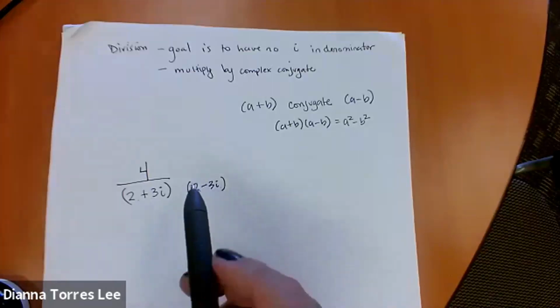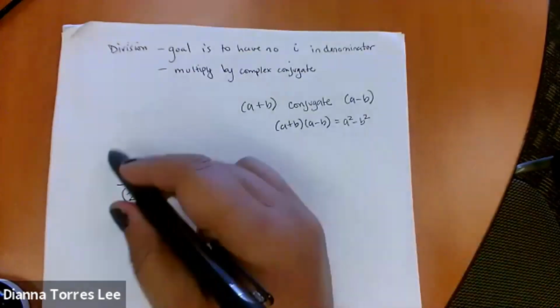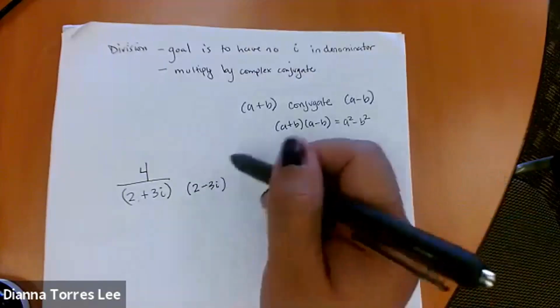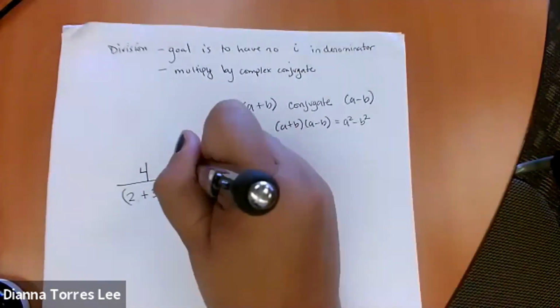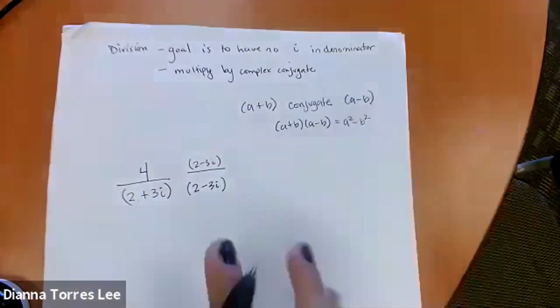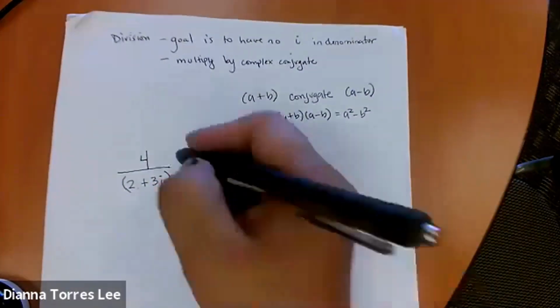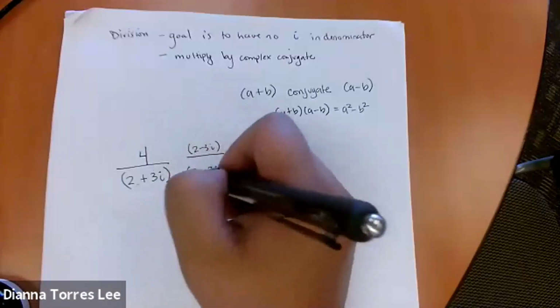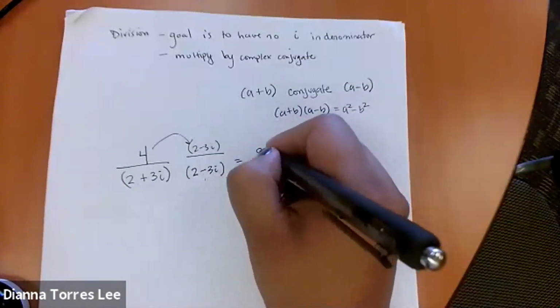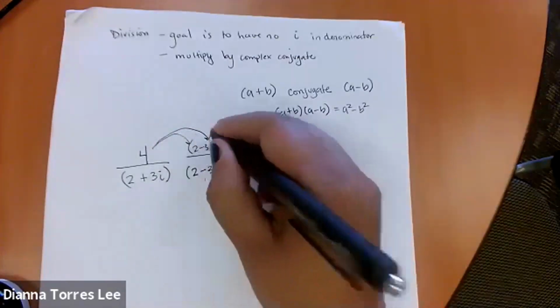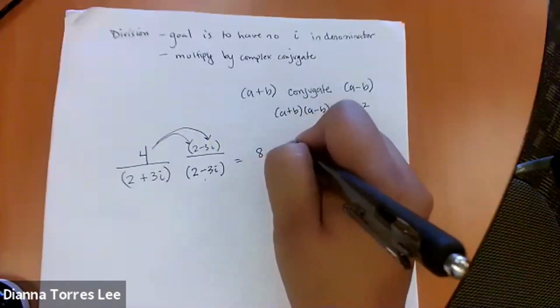No longer addition. Now it is subtraction. But again, because I'm simplifying here, I'm not allowed to just randomly multiply the denominator by something. If I do it to the denominator, I have to do it to the numerator as well. So then I'm going to do a distribution on the top and a distribution on the bottom. 4 times 2 is going to give me 8. 4 times negative 3 will give me negative 12i.